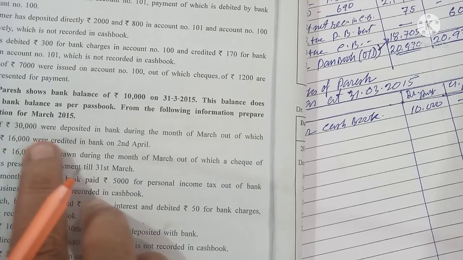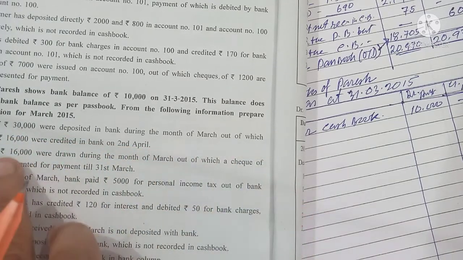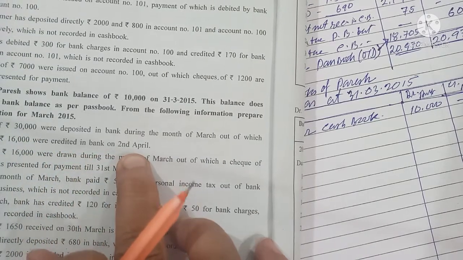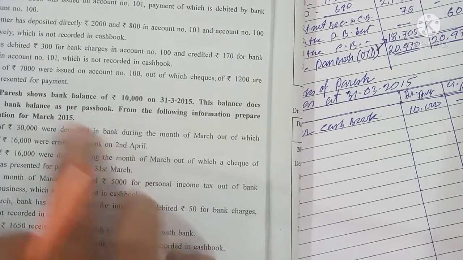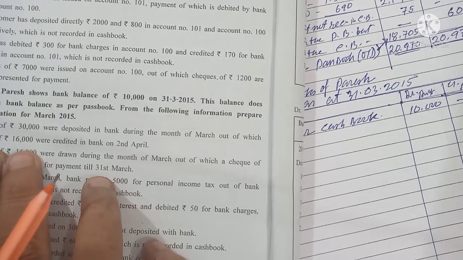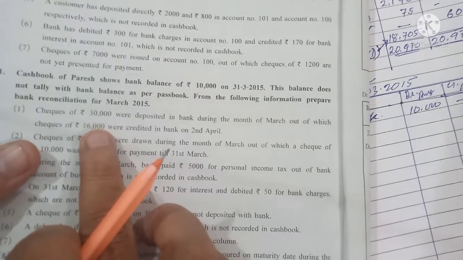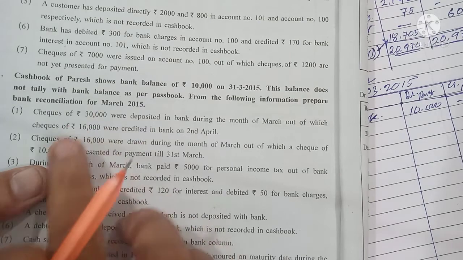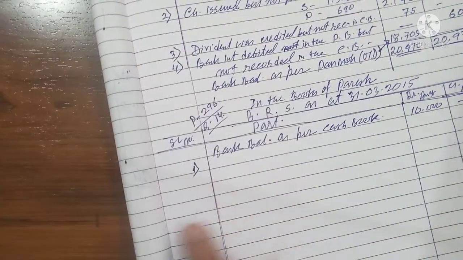Check of rupees 30,000 were deposited in the bank during the month of March, out of which check of rupees 16,000 were credited in the bank on 2nd April. Credited on 2nd April means the date has crossed, so it was not credited, so the mistake is for 16,000. For the remaining 14,000 there is no mistake. So only 16,000 is recorded in one book but not recorded in another book. It is debited but not credited.